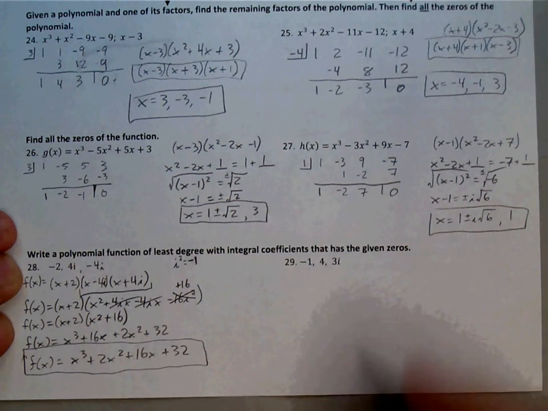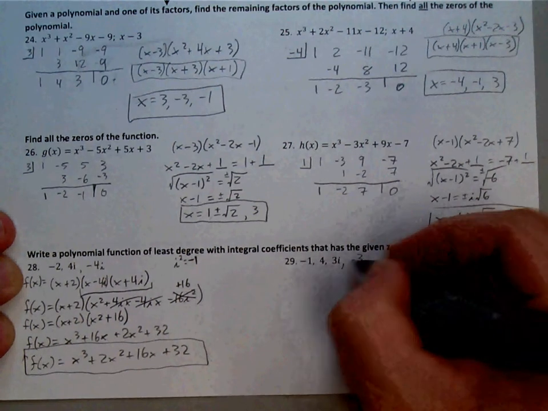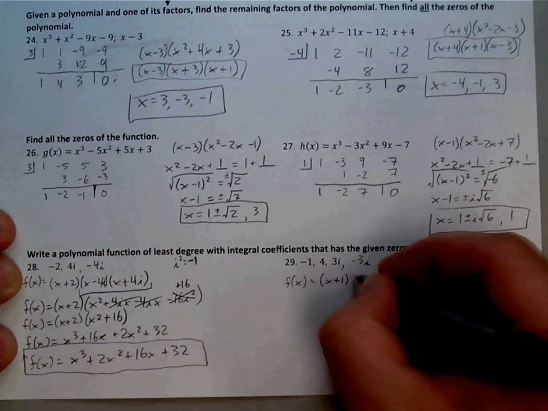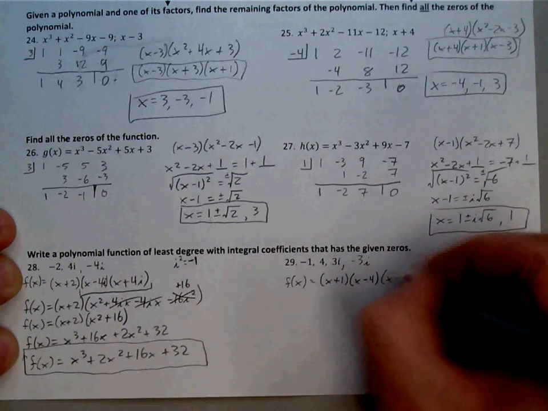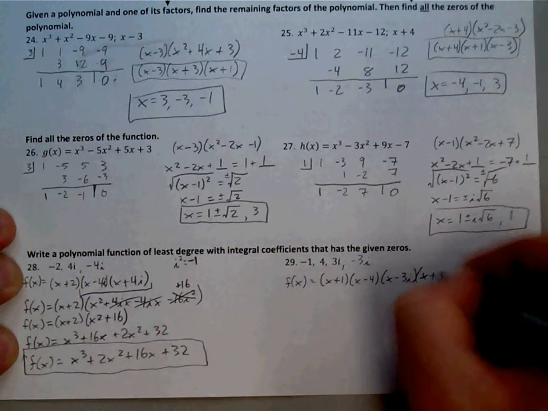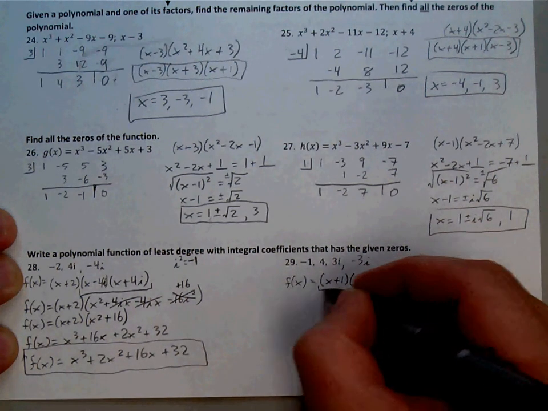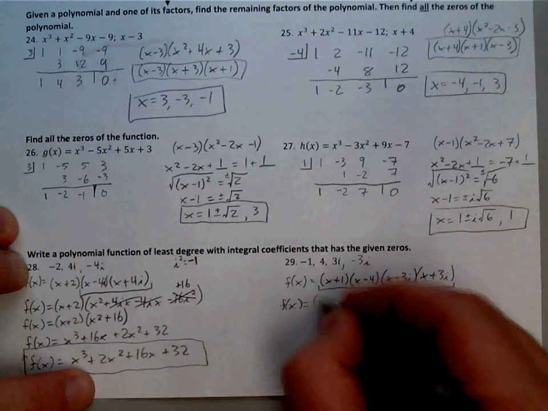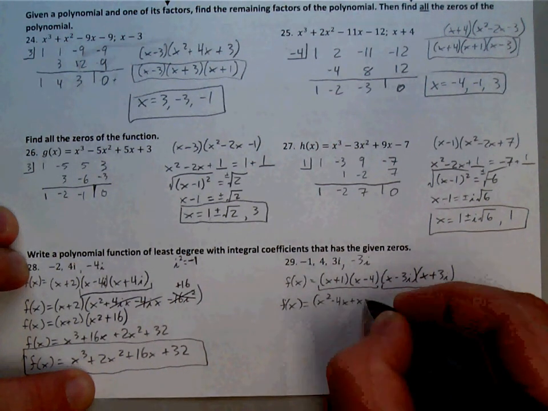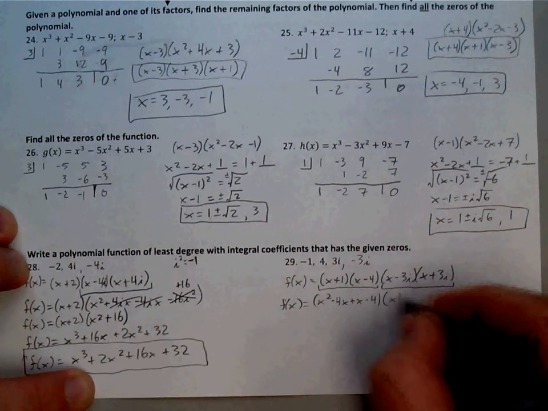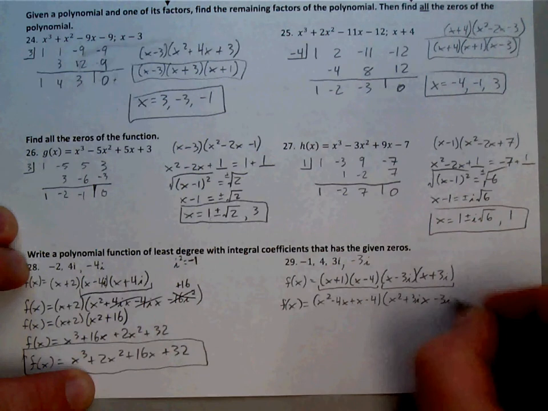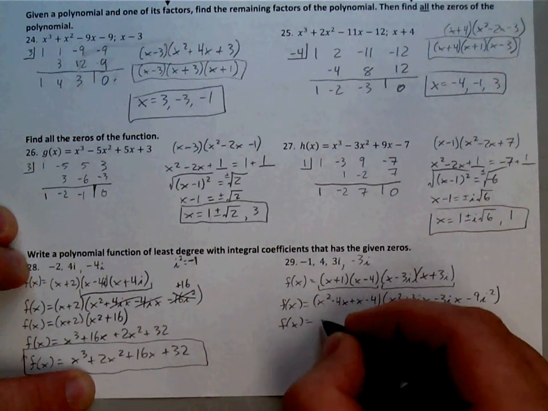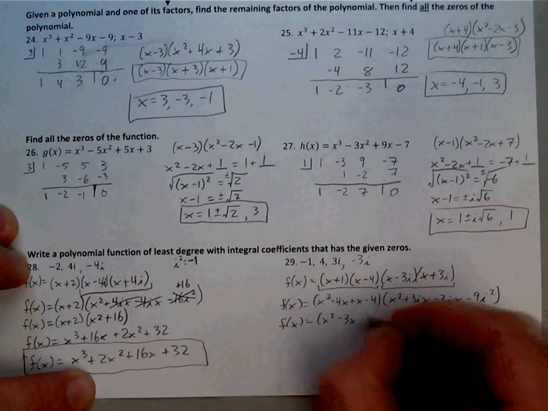Okay, number 29, there's an imaginary, so its conjugate, negative 3i, will be a root also, so there will be 4, so it's going to be a 4th degree polynomial. We've got an x plus 1, an x minus 4, an x minus 3i, and an x plus 3i. I can FOIL the first two together, and I'll FOIL the last two together. X squared minus 4x plus x minus 4. The second one I get x squared plus 3ix minus 3ix minus 9i squared. So x squared minus 3x minus 4 is the first trinomial.